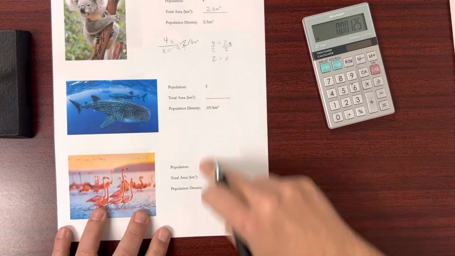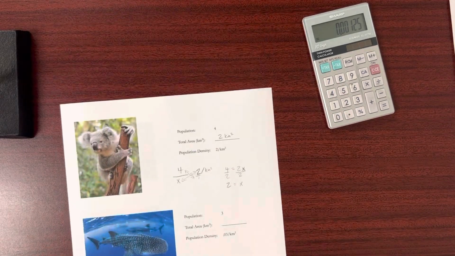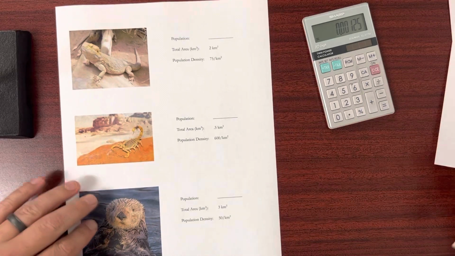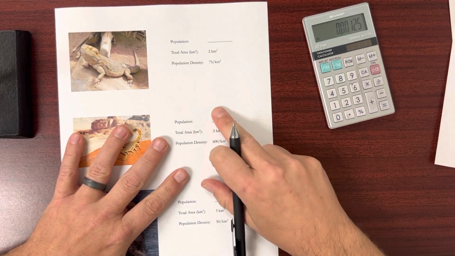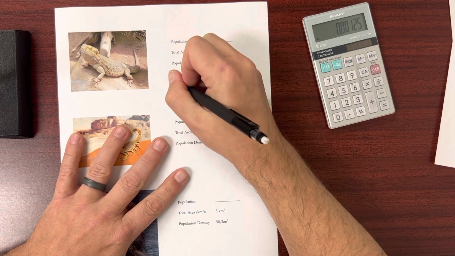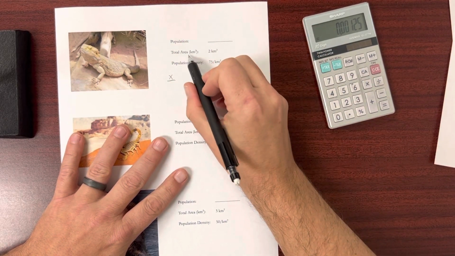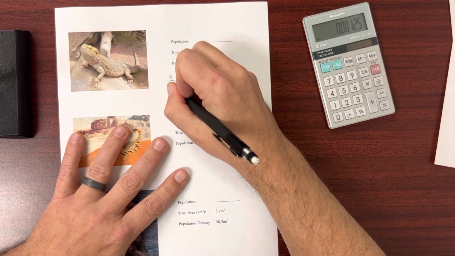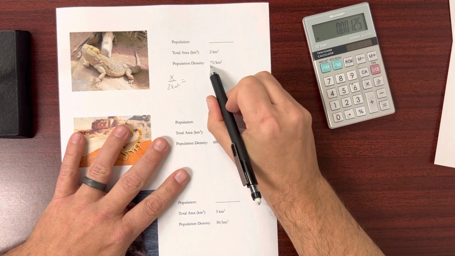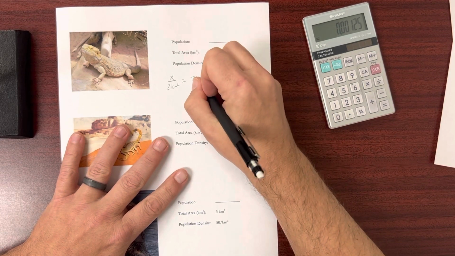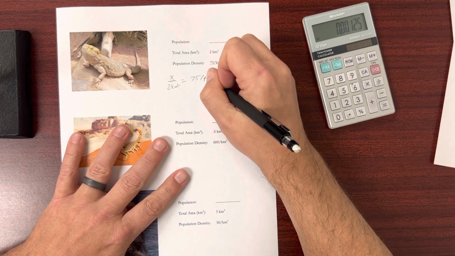And you're going to do that same thing for these ones. So do it the same way that I did here. On the last page, I've got everything except the population. To set this up, I'm going to have a population of x over the total area, which is 2 kilometers squared, equals my population density, so equals 75 per kilometers squared.